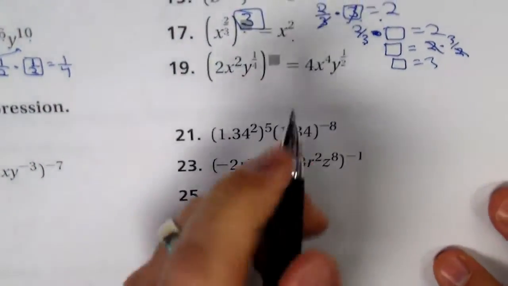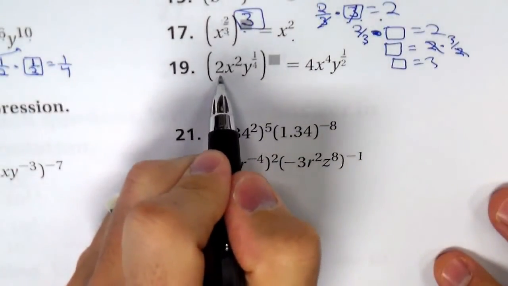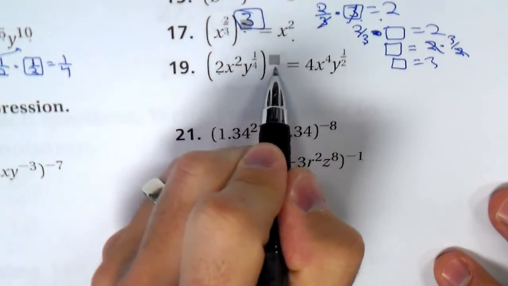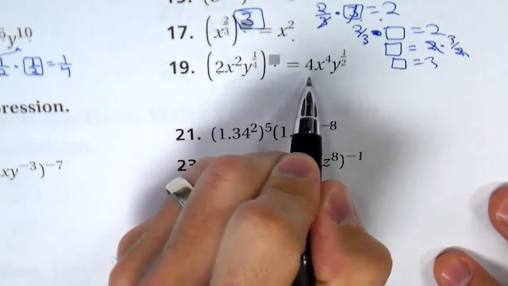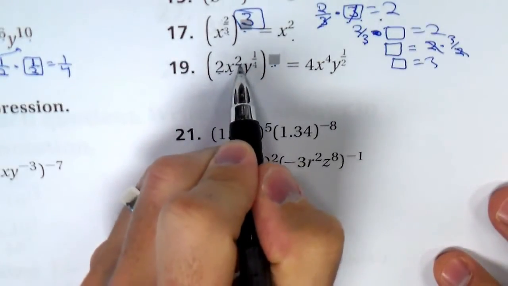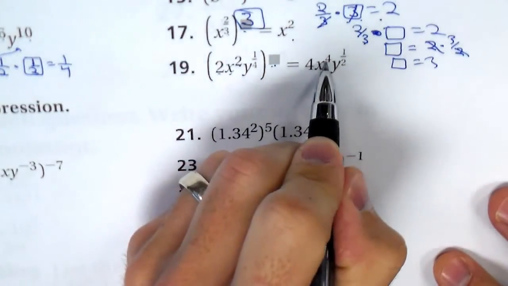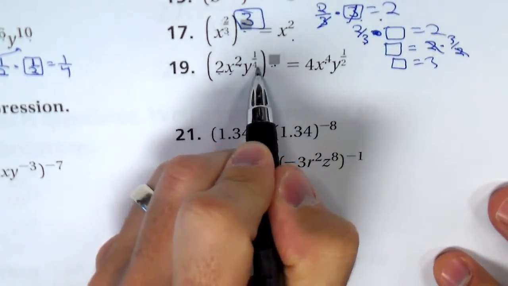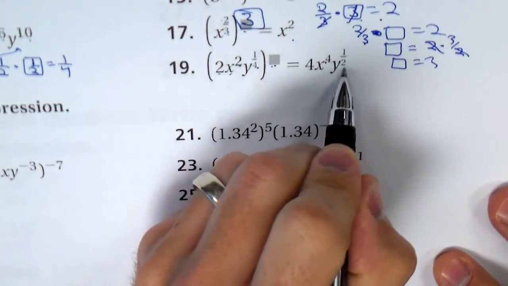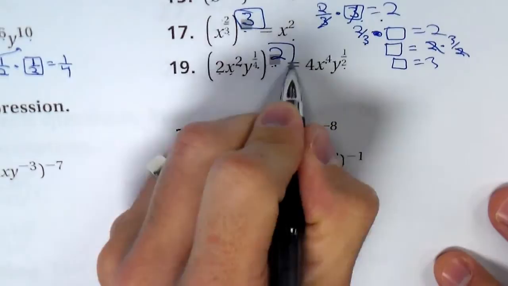And then for 19, this is similar to number 16. I did 2 to some exponent gives me 4. That's going to be squared. X squared times 2 is 4. Y to the 1/4 times 2 is 1/2. So we want to put a 2 right there.